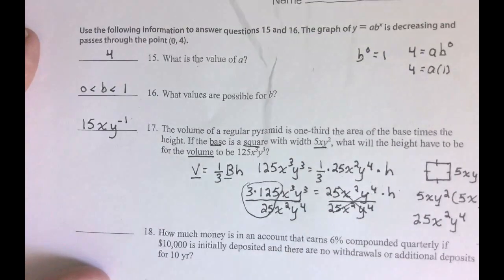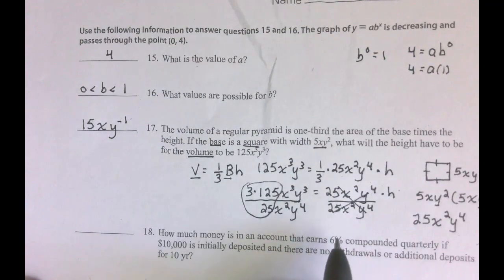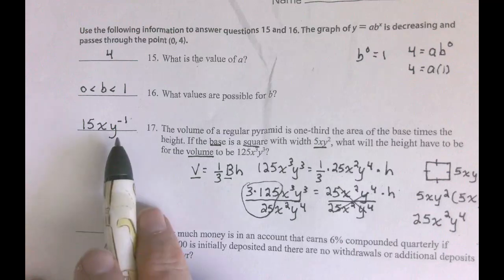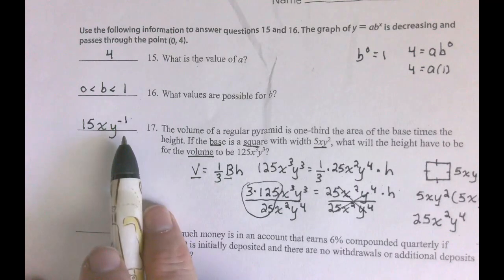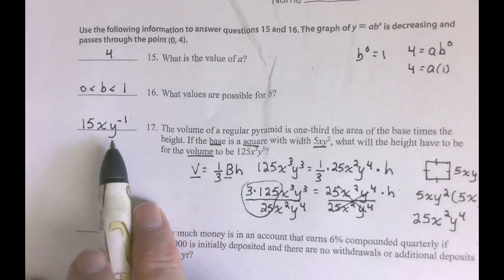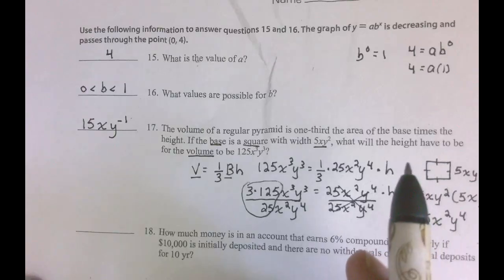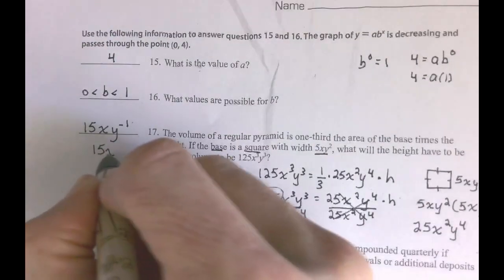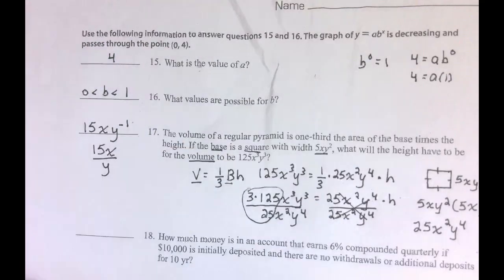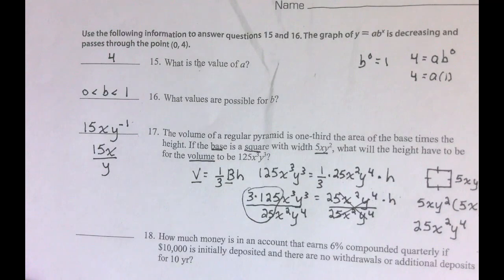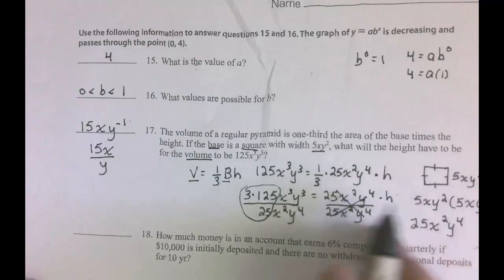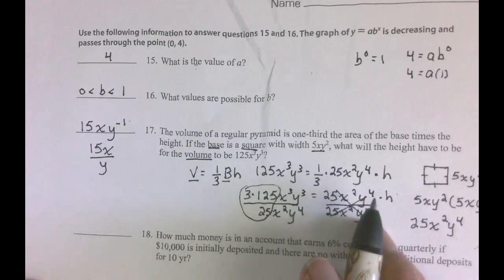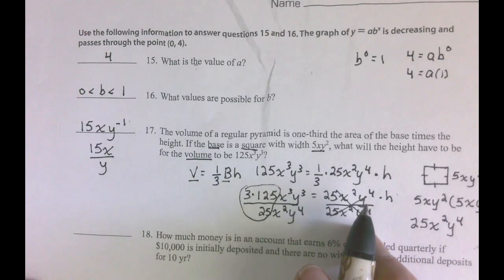Now in the problem they didn't specify that I had to write that in positive exponent form, so I can use that as my answer right there. If it was a positive exponent, I would just have to put that y in the bottom. So yeah, that one's pretty messy. There's a lot of letters in that problem. You have to be careful with the algebra.